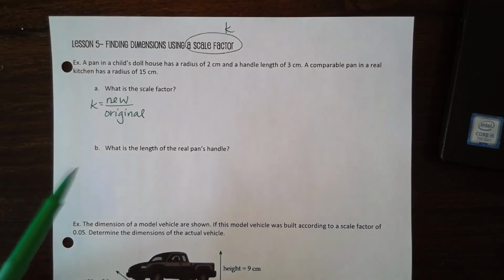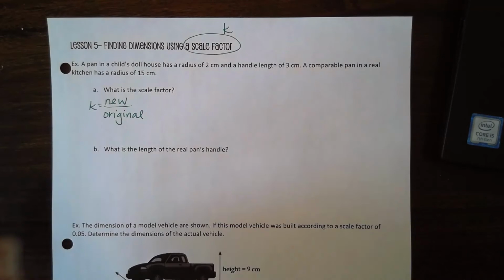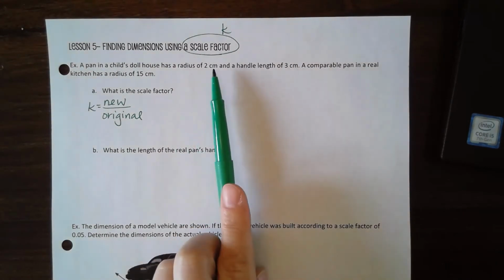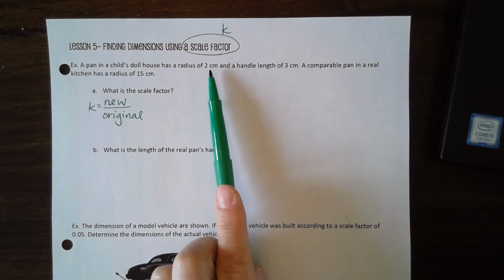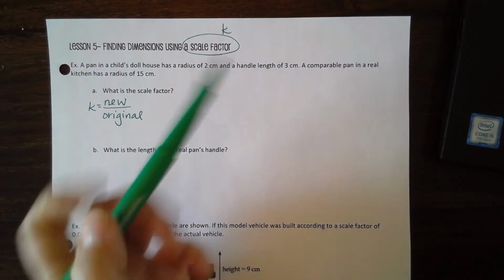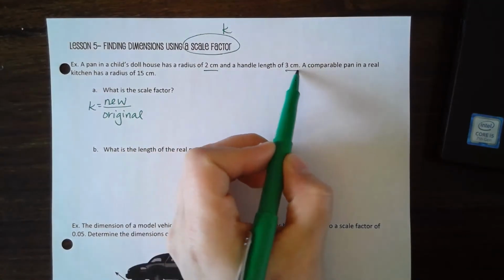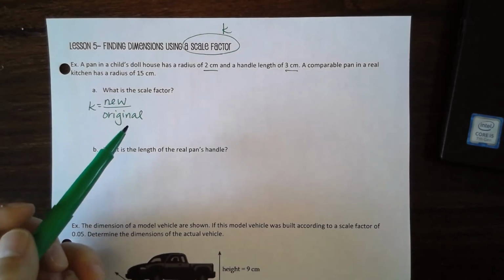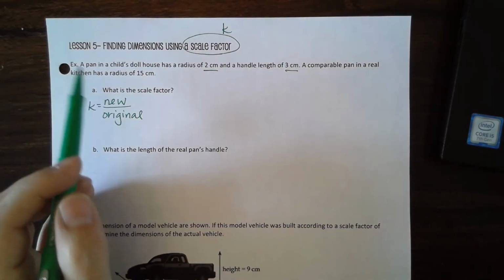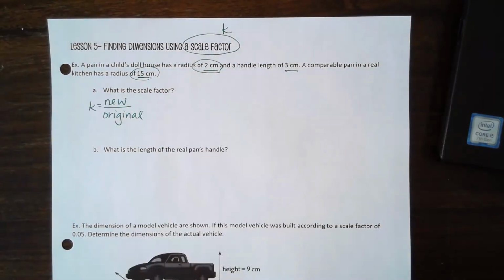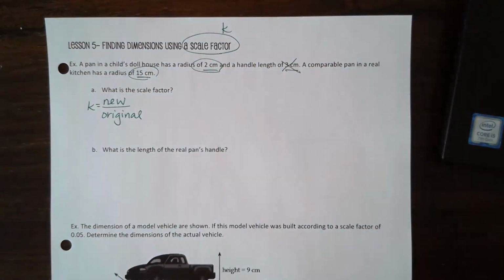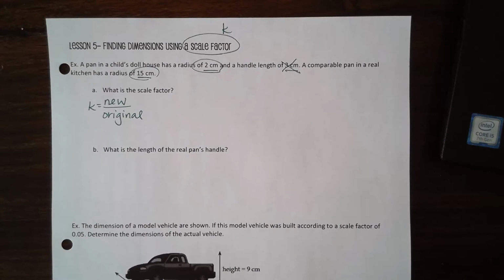So if we're going to set up K equals new over original, we have to find things that are comparable to each other, comparable side lengths. So the radius of the pan is 2 centimeters and the handle length is 3 centimeters. We're going to compare the radius of the real life pan, 15 centimeters. These are the only two numbers we need from this problem. We don't want to use that 3 centimeters because we don't know what the handle length of the real frying pan is.